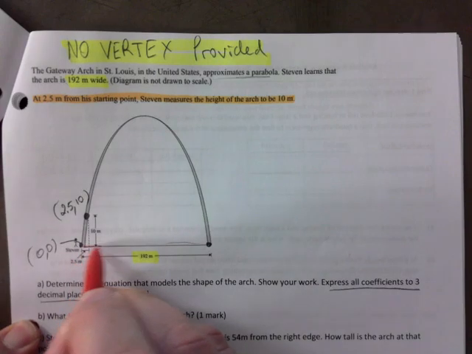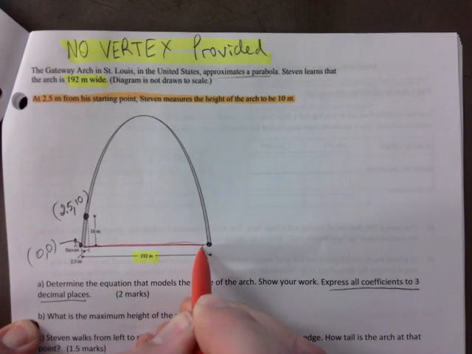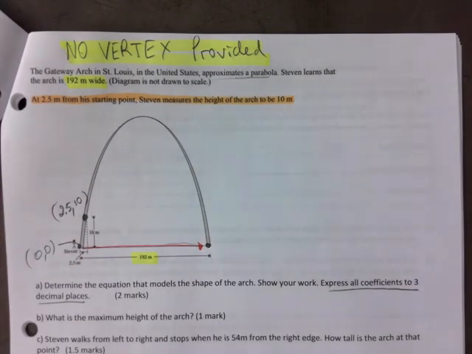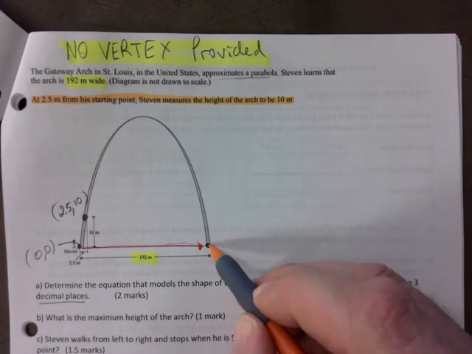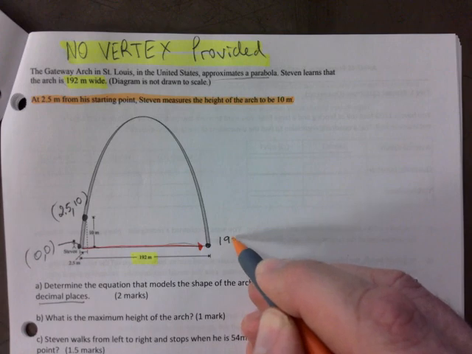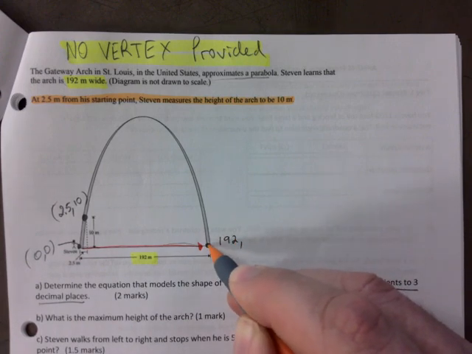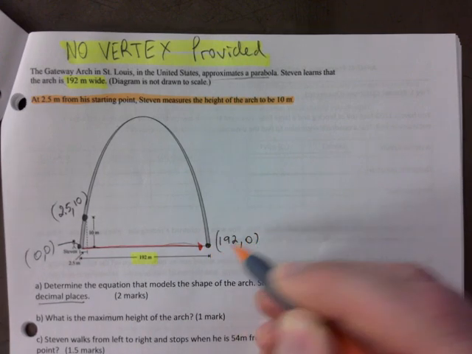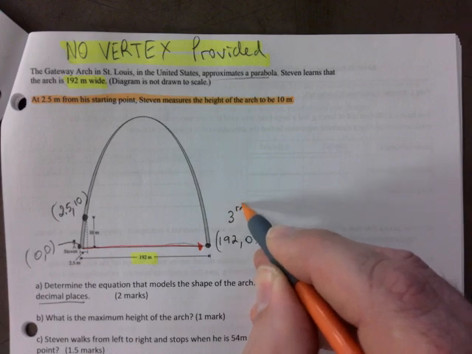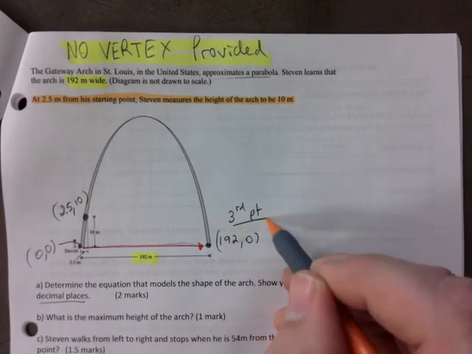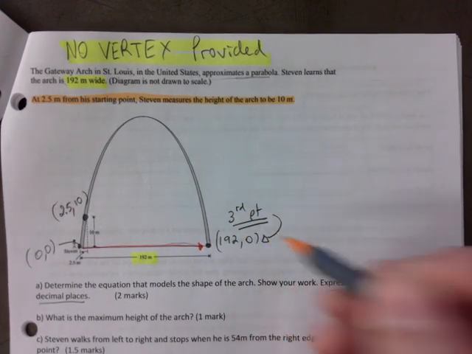Don't forget the symmetry part. You can always, not always, but in this case, you would know this coordinate. Horizontal distance is 192, and the height is back to 0. So this is your third point. Right there.